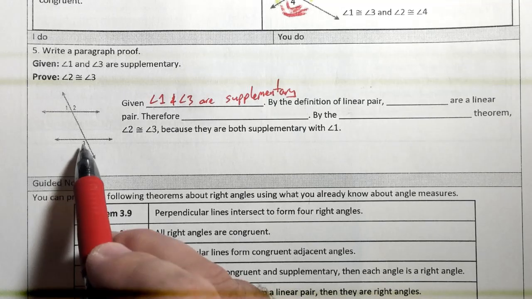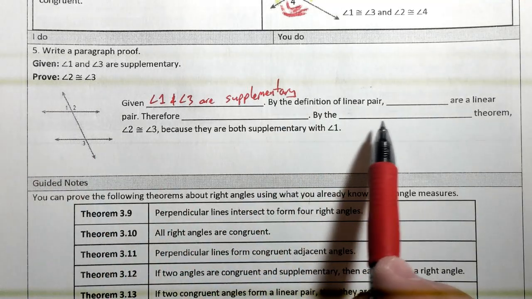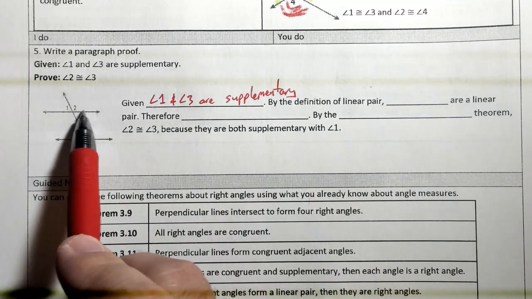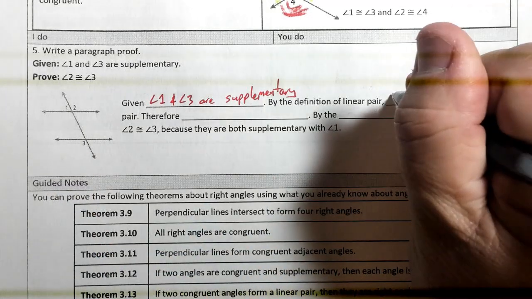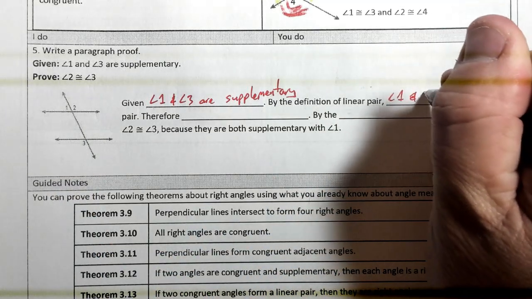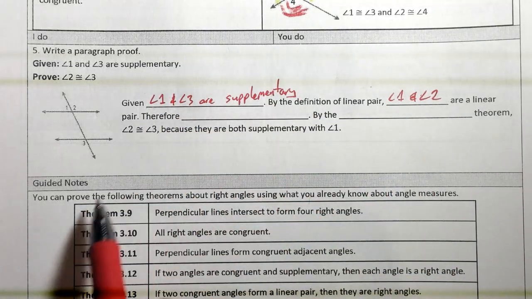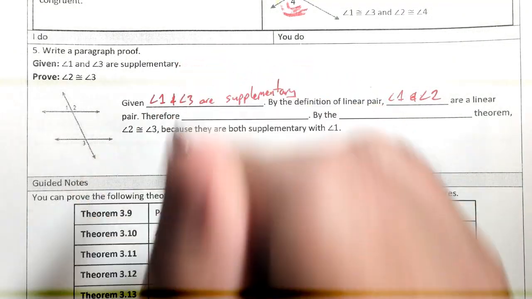Alright, so these two are supplementary. By definition of a linear pair, blank are a linear pair. Well, these two right here are both riding the same line, angle 1 and angle 2. So it's angle 1 and angle 2 are a linear pair. If they're a linear pair, second.